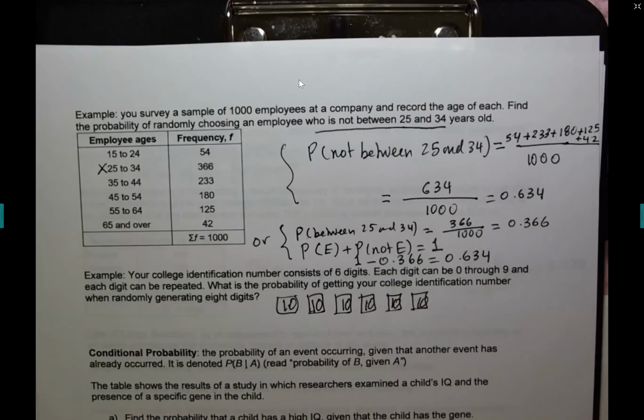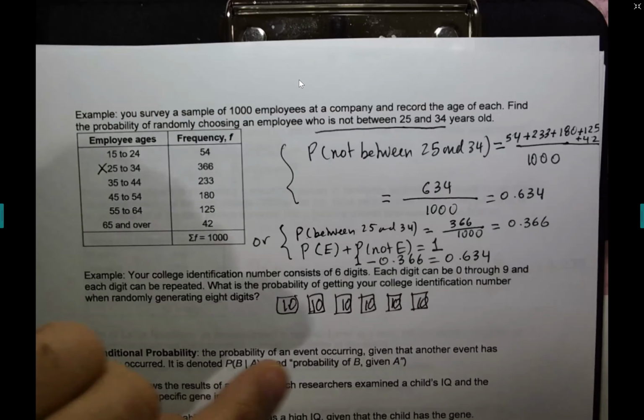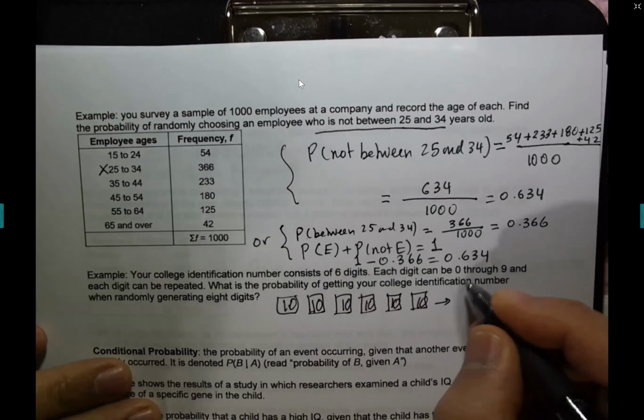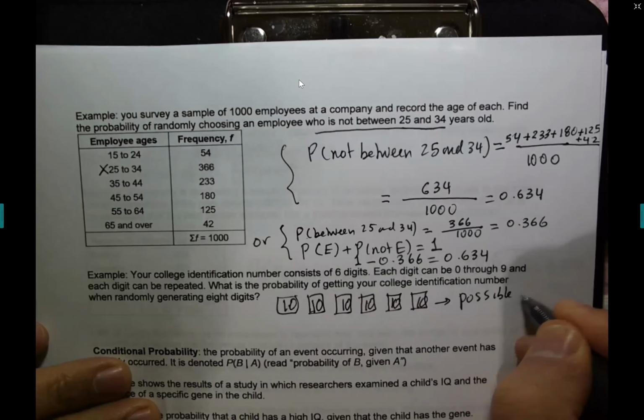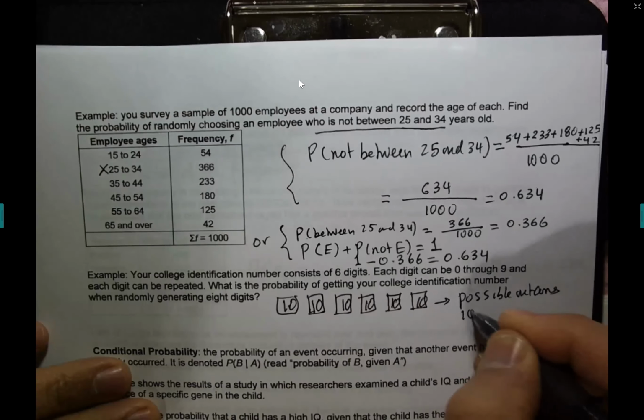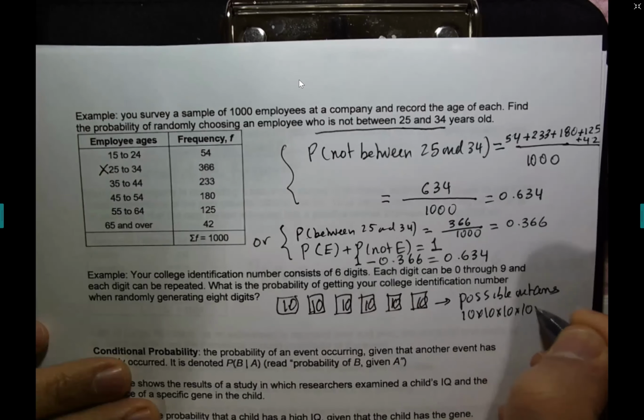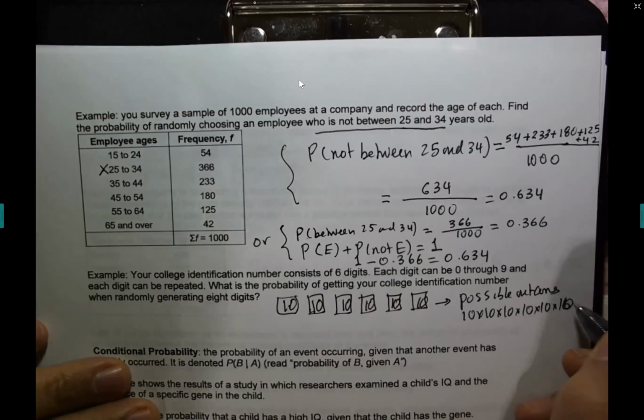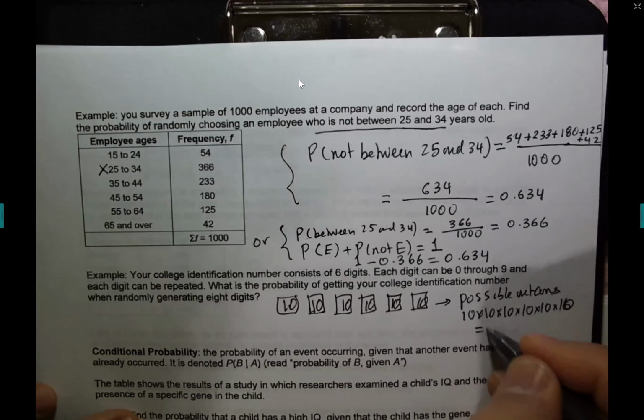Never add them. We do what? Multiply. Just remember, guys, the coin and the dice, we did 6 times 2. The 2 coins, we did 2 times 2. The 2 dice, we did 6 times 6. The pizza thing, we multiply the events. The car manufacturer thing, we multiply the events, and it's the same thing. So, possible outcomes, let me write them down. 10 times 10 times 10 times 10. I know there are some students tempted to add 10 6 times, but don't do that. It's not an addition, it's a multiplication.